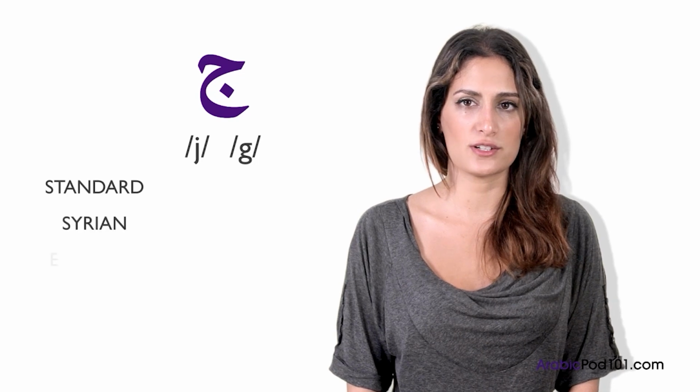In this lesson, we learn how to read and write 3 letters that look alike. Writing them should be easy, but pronouncing them is the most challenging part. Our first letter is Jim. This one is easy to pronounce. It's somewhere between a G and a J, depending on the accent. For example, Standard Arabic, Syrian, or Egyptian.